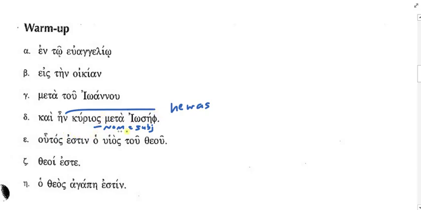Now, the addition of this prepositional phrase makes it less likely, though, to be "and he was Lord," because then you have to fit this prepositional phrase into your translation. "And he was Lord with Joseph." What in the world would that mean? Okay? Rather, it does seem like this should be the subject. That would be the copular verb. And then what the Lord was is indicated by the prepositional phrase. The Lord was with Joseph. Now that does, just on the face of it, seem to make better sense, doesn't it?